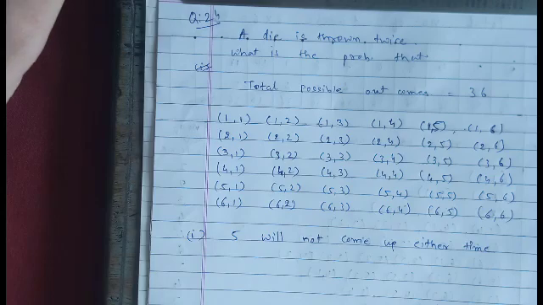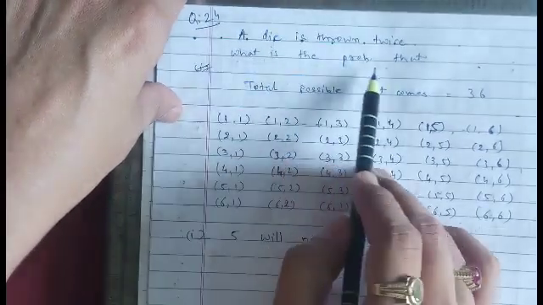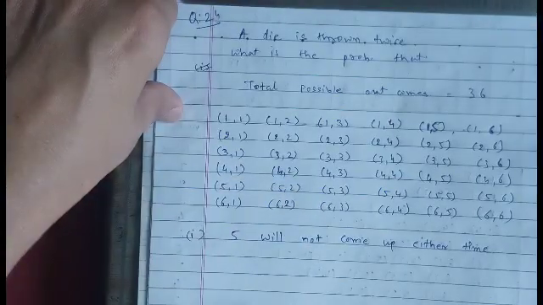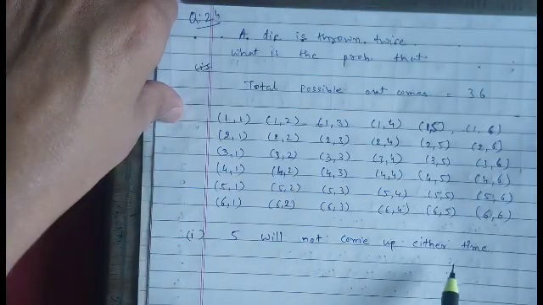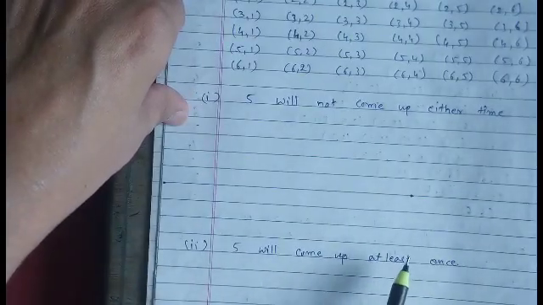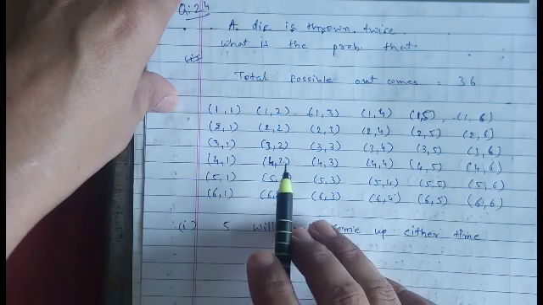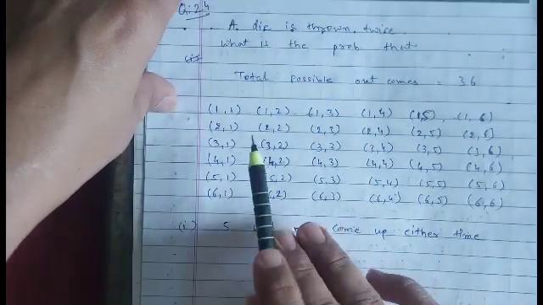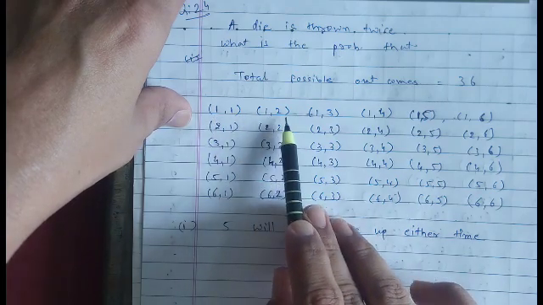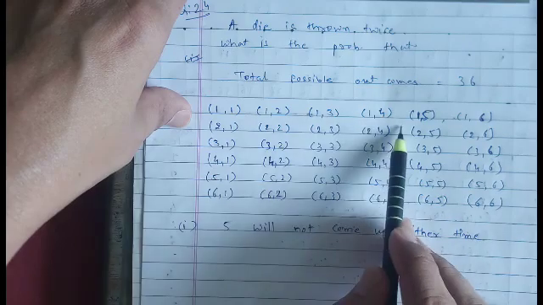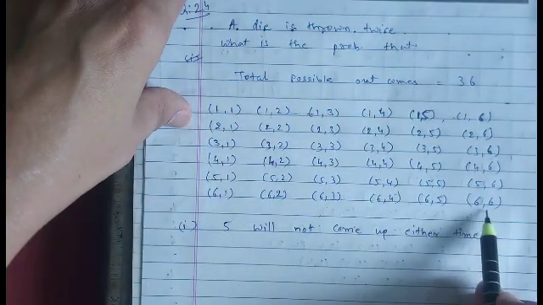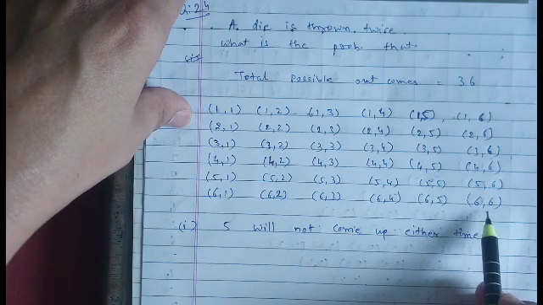The next question is question number 24. A die is thrown twice. What is the probability that 5 will not come up either time? And the second question is that 5 will come up at least once. When a die is thrown 2 times, we can have different possibilities. First time we get 1, second time we get 1. Then first time 1, second time 2. Then 1, 3, 1, 4, 1, 5, 1, 6, up to 6, 6. Total 36 outcomes as we have seen earlier.